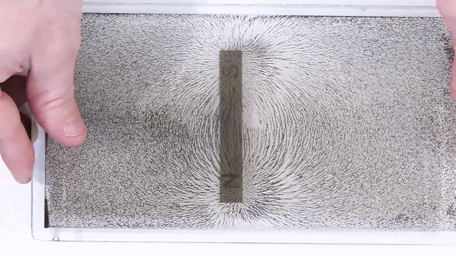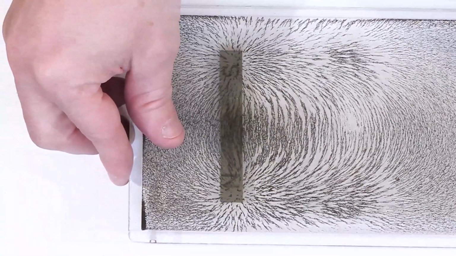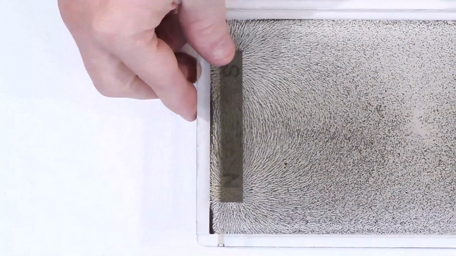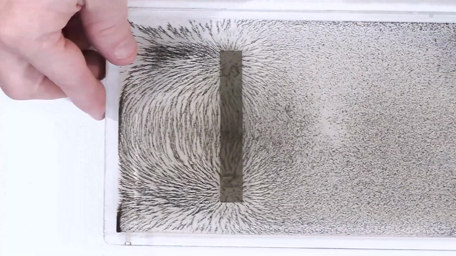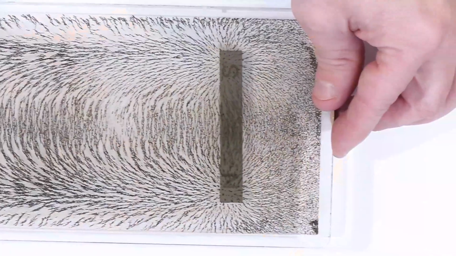And check it out. As you move it around, it's so neat to watch the field sort of propagate through the iron filings. In fact, that's so cool. I think we're going to do it again. So we start over here this time, and let's just race through and watch the magnetic field propagate through and affect the iron filings that are above, like that.